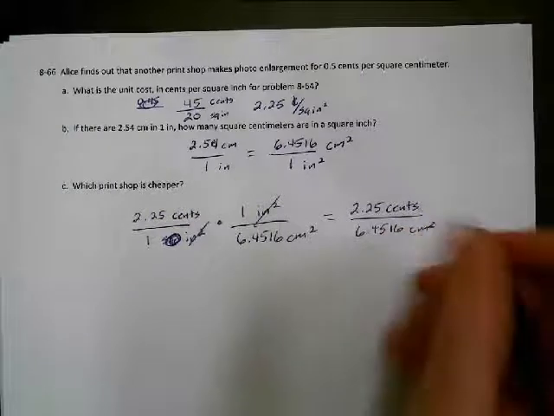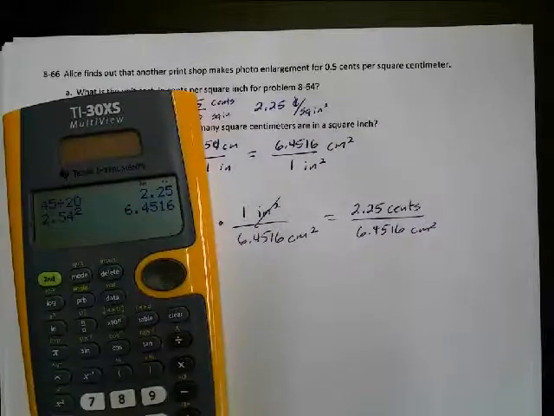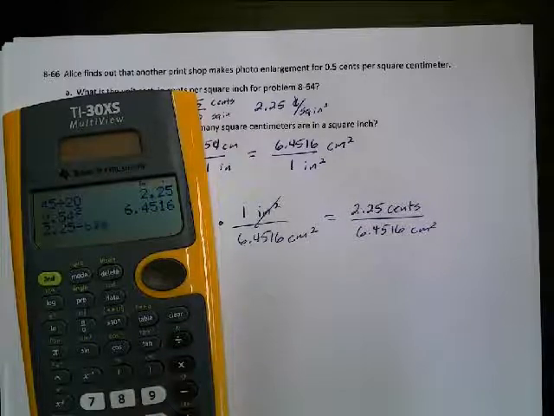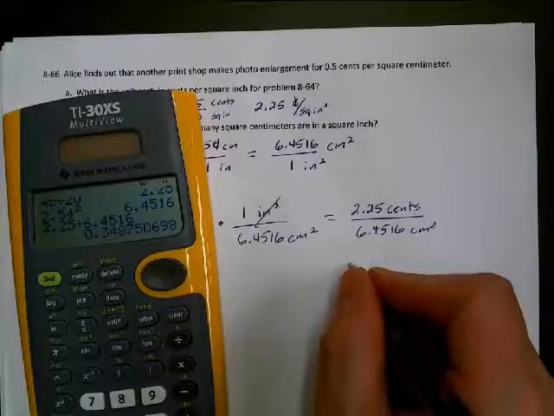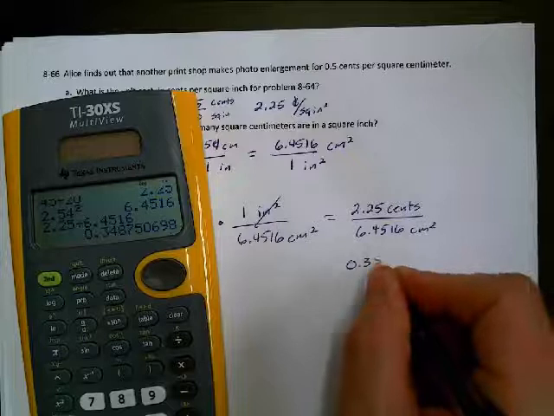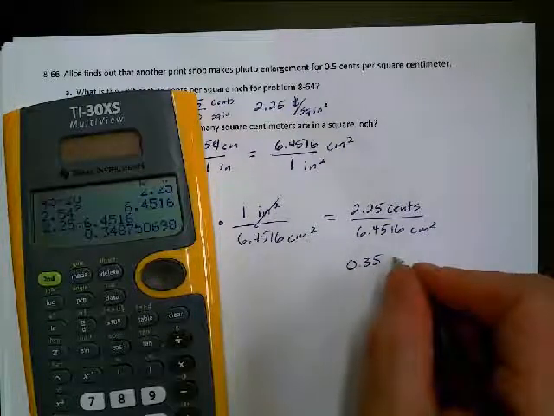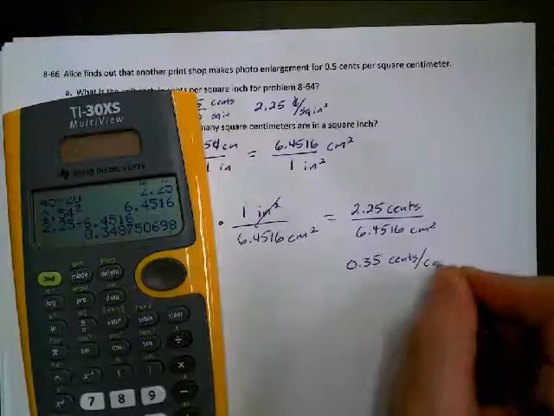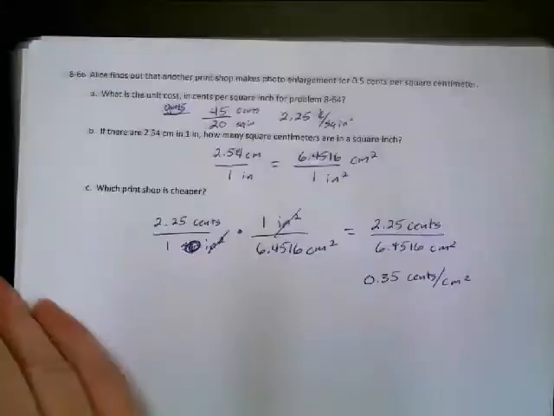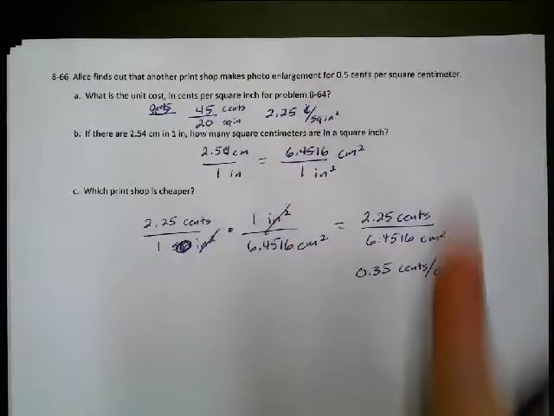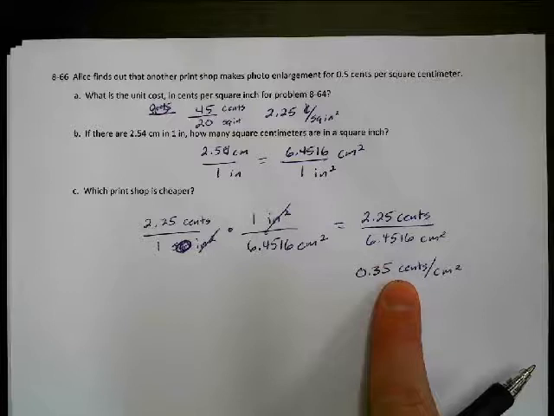Let's just take out our calculators and look at that. So 2.25 divided by 6.4516 comes out to 0.35 cents per centimeter squared. So we're actually getting a better deal. This other place was offering half a cent per square centimeter. We were actually getting 0.35 cents per square centimeter. So units matter quite a bit.